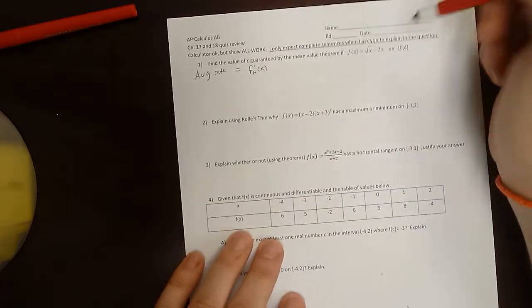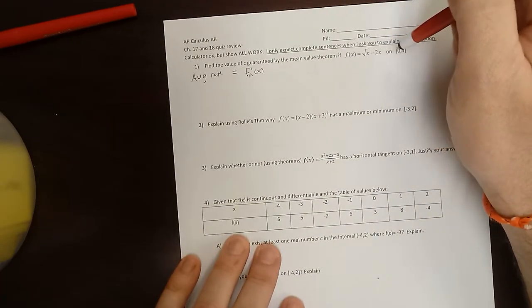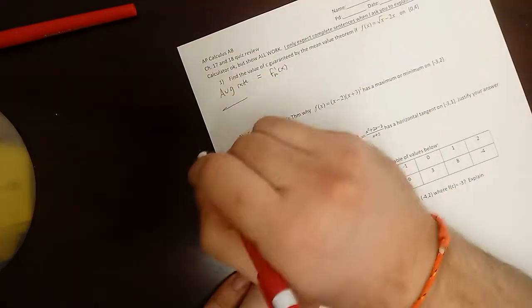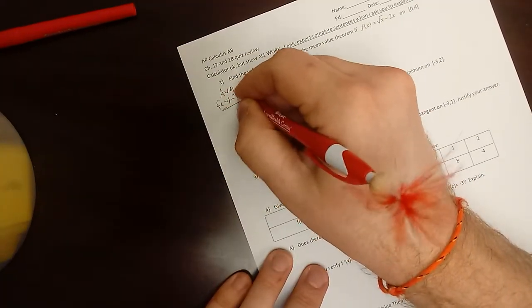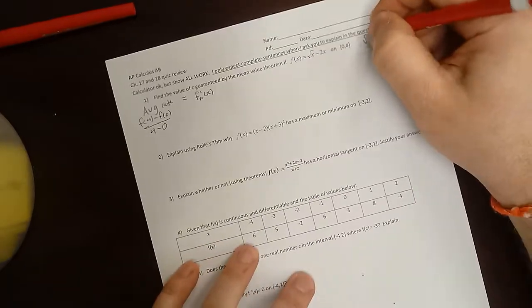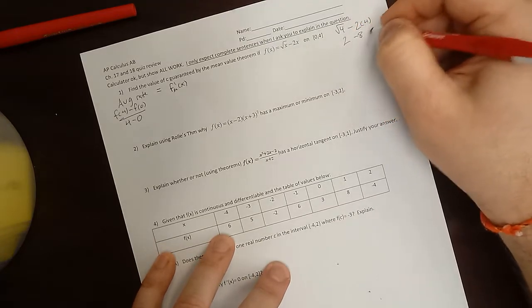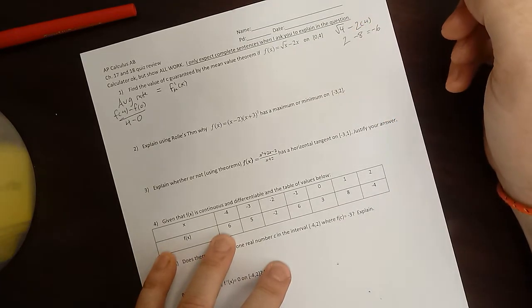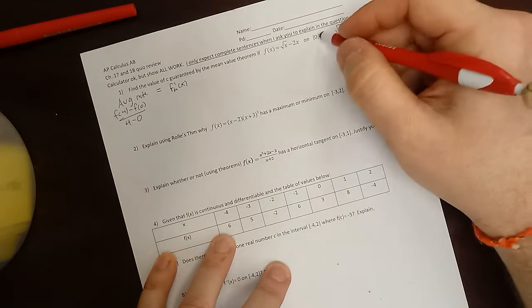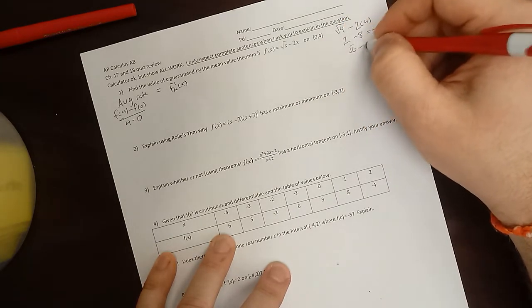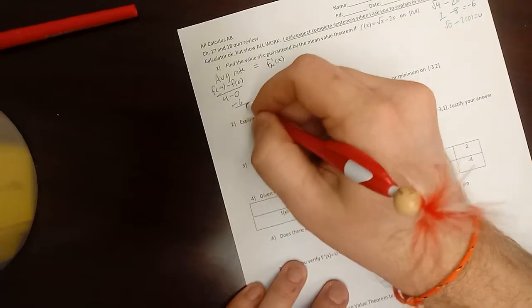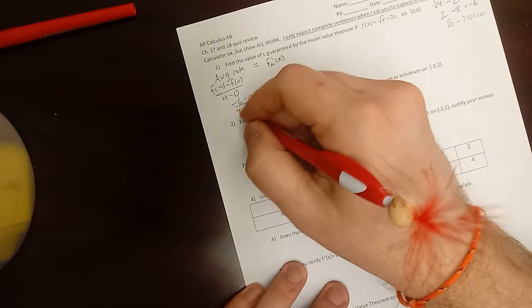So the average rate, to do that, I'm going to do f of 4 minus f of 0 over 4 minus 0. It's just a slope formula, right? So if I plug in 4 to this, that's root 4 minus 2 times 4, which is 2 minus 8, so I got negative 6. And then I'll plug in 0, and root 0 minus 2 times 0 is 0. So I wind up getting negative 6 minus 0 over 4 minus 0.